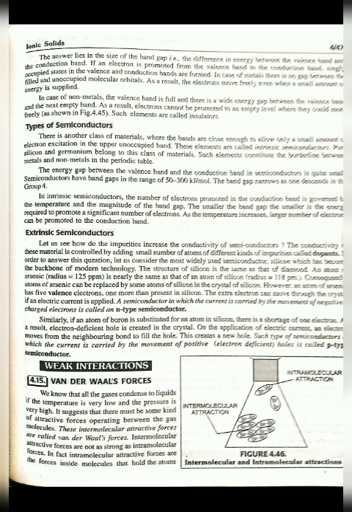However, an atom of arsenic has 5 valence electrons, one more than present in silicon. The extra electron can move through the crystal if an electric current is applied. A semiconductor in which the current is carried by the movement of negatively charged electrons is called an n-type semiconductor. Similarly, if an atom of boron is substituted for an atom in silicon, there is a shortage of one electron.